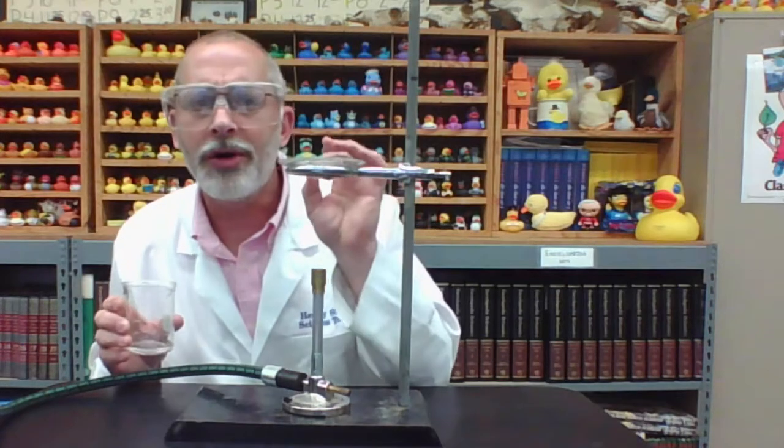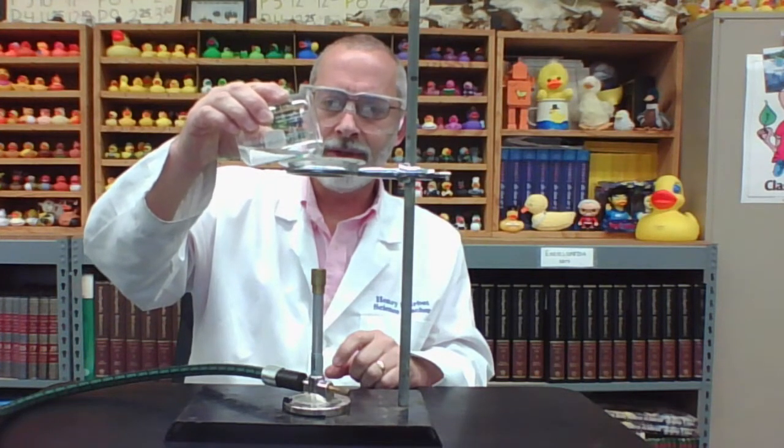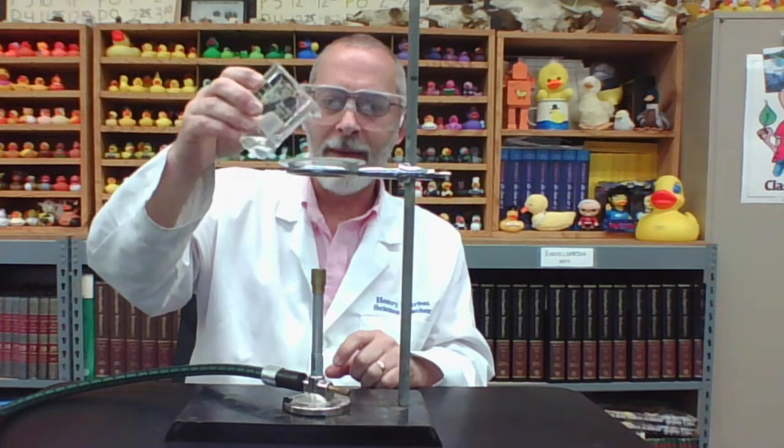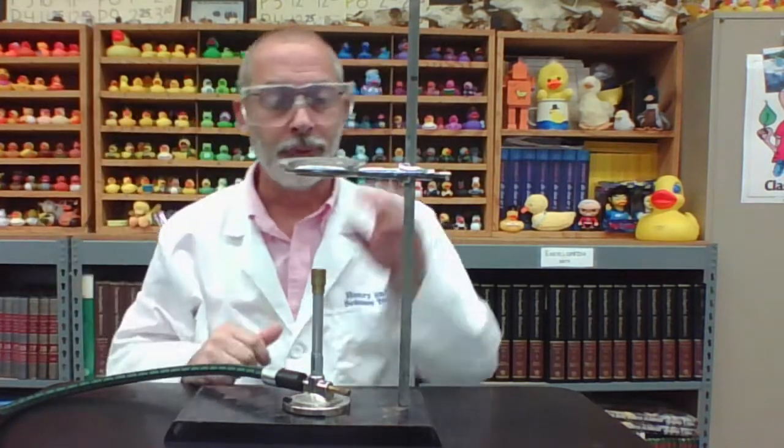Now, I'm going to be placing no more than 5 milliliters, about a quarter-sized volume of the filtrate, into our evaporating dish. We don't need any more than that. Okay? Now, before we begin the Bunsen burner, I want you to think about what might be in that filtrate. Again, think about the process of decanting and filtering. What has been left behind and what has made it through? What do you think we have on the evaporating dish in this small volume of filtrate?